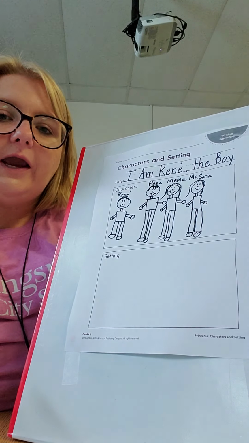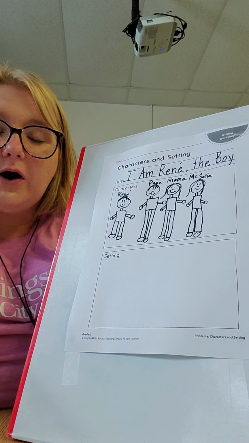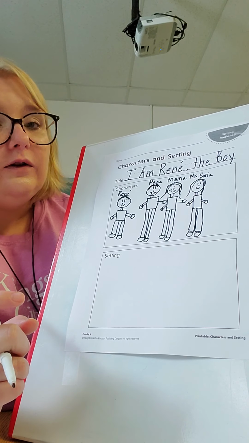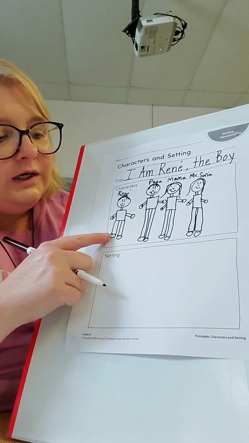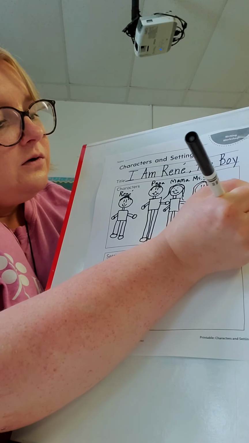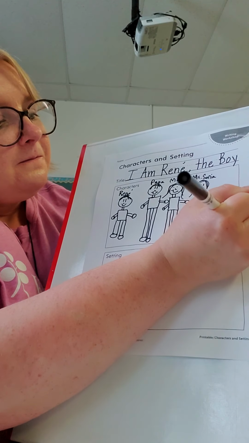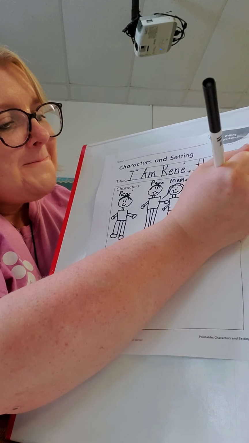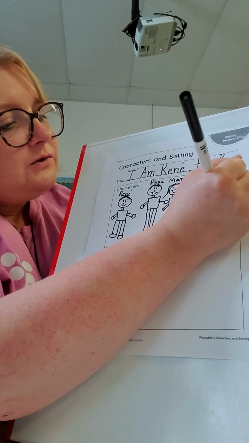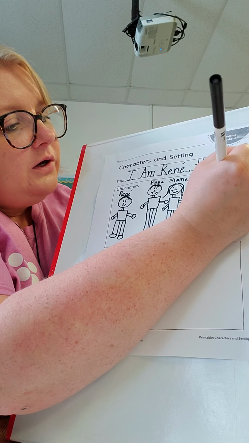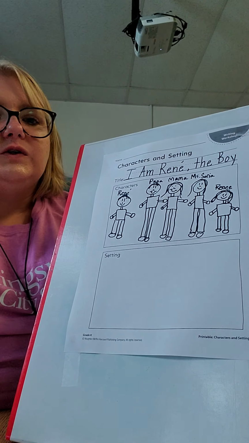And the other really important character in this story is the little girl. Do you remember her name? It's Renee, just like the main character, but it's spelled a little differently. And Renee the main character is a boy. The other Renee in the story is a girl, so we're going to add her next. So let's add the other Renee. Let's give her long hair. And her name's spelled differently. R-E-N-E-E. So we're going to label her as well.